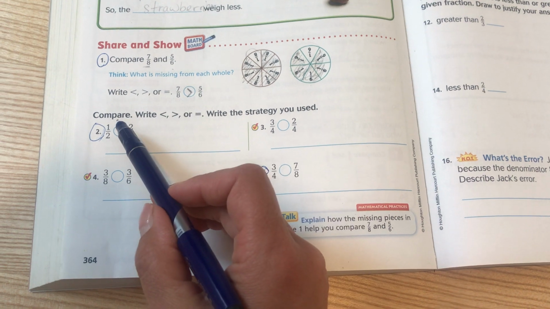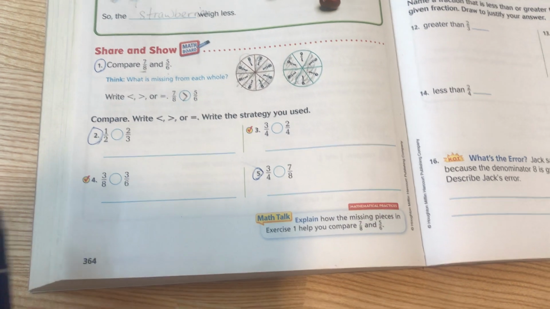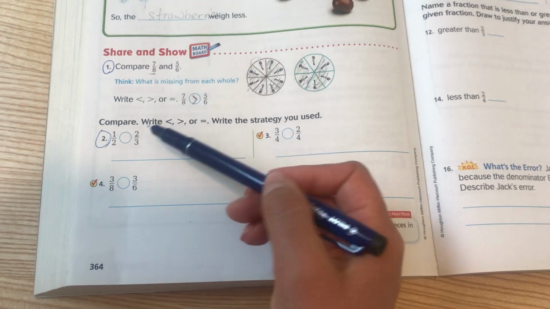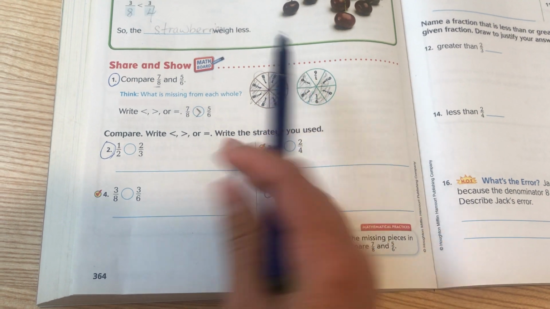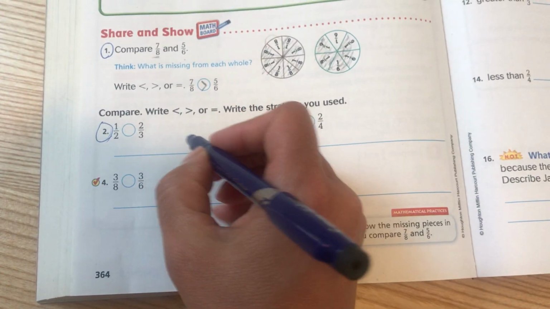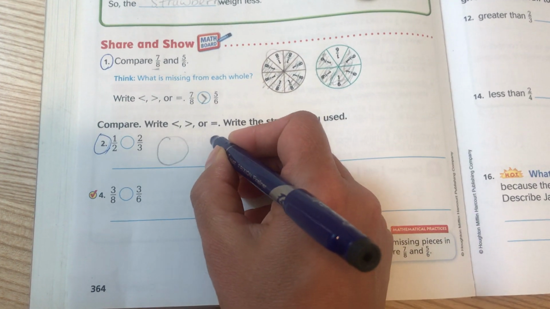So we'll write less than, greater than, or equal to, and the strategy that we used. So for this one again, numerators not the same, denominators not the same. So I can use missing pieces. Now I can draw this out if I want, if that's going to be easier for me.